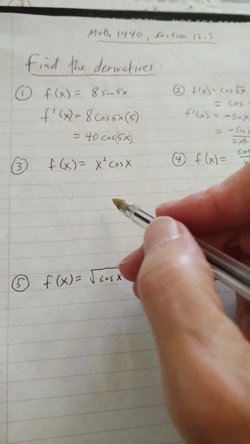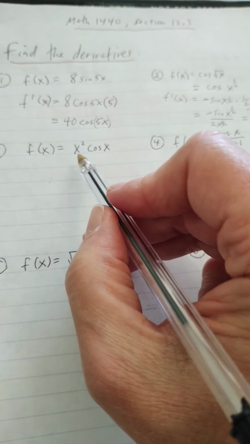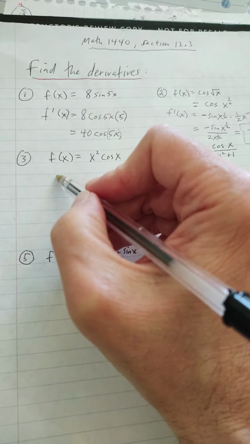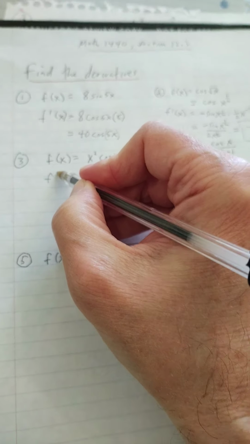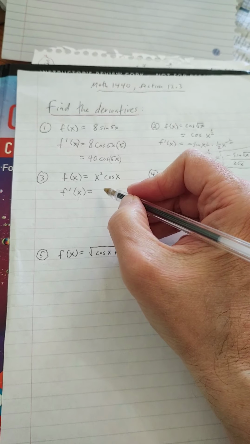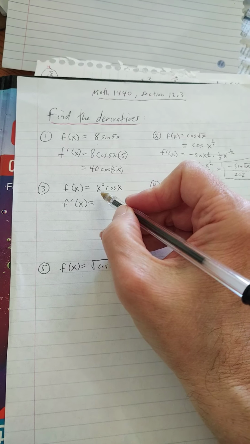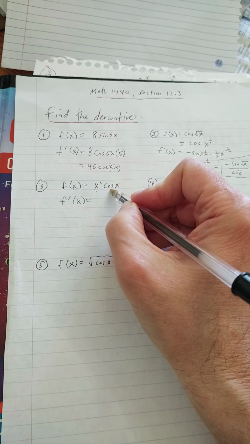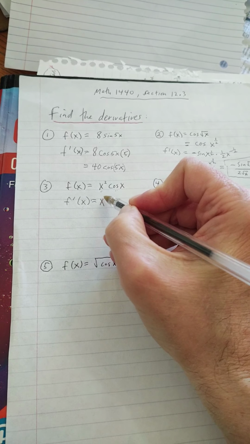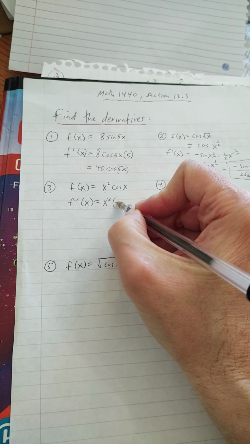Okay. Here's the next problem. I want to find the derivative, and this is a product, x squared times cosine x. So I need the product rule here. So let's write f prime of x is equal to, trying to get it more clear here. So the product rule, the way I do it is first times derivative of the second plus second times derivative of the first. So I'm going to write x squared times the derivative of cosine x is negative sine x.